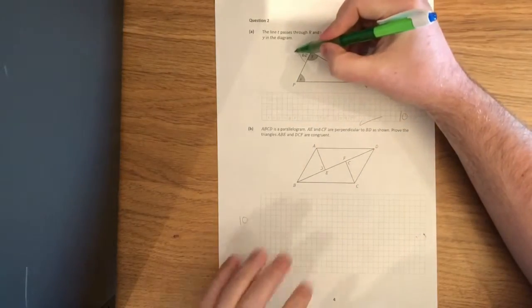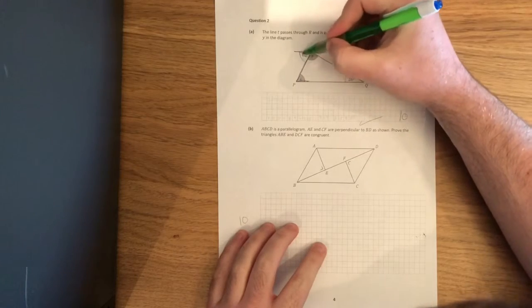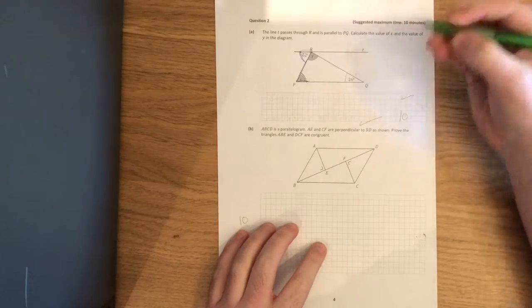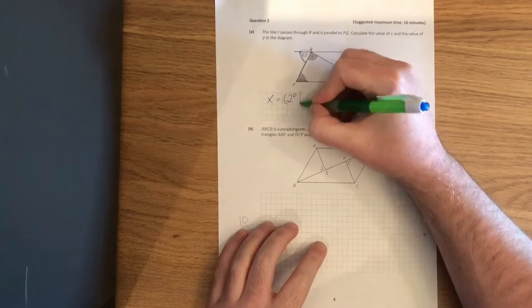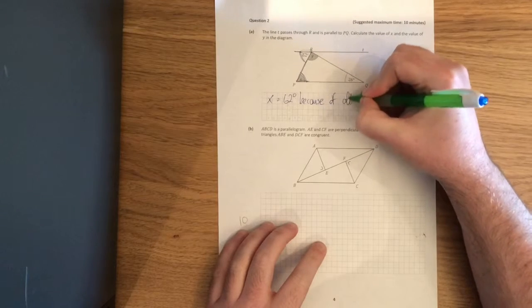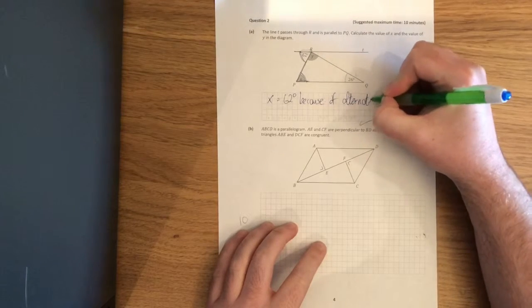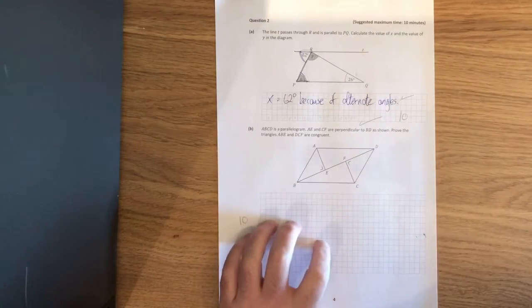So this means, if I have a look here, I have a bit of a Z formation going on, which means this angle and this angle have to be the same. So I say X is equal to 62 degrees because of alternate angles. Alright, so I have a value for X, now I just have to work out Y.